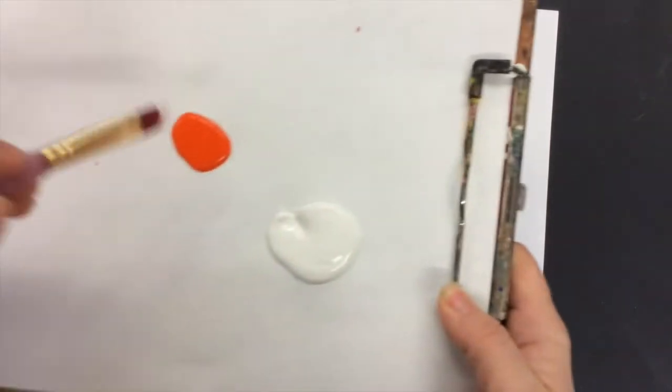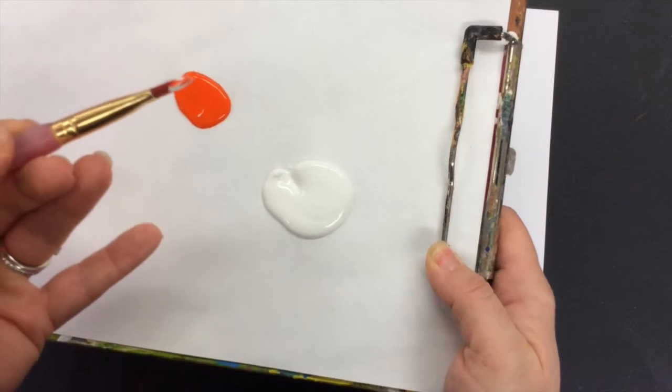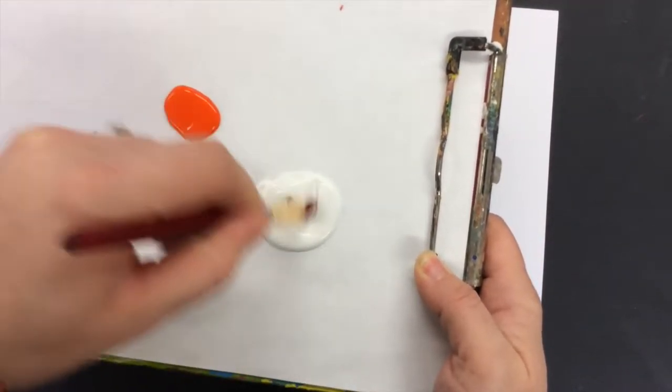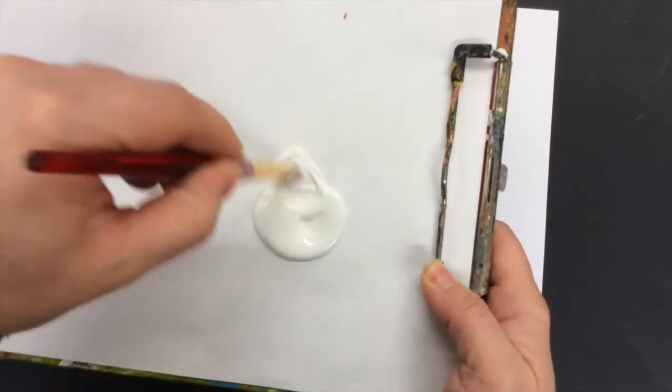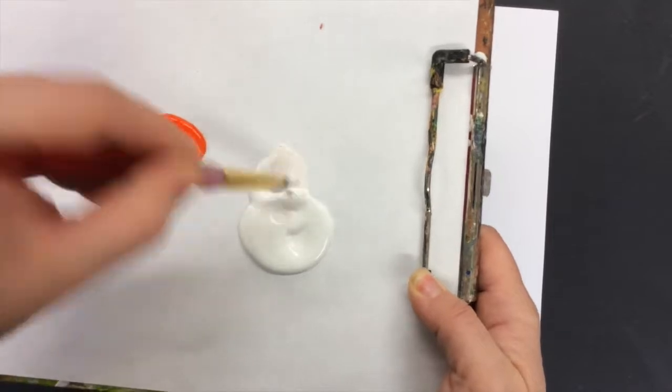And then I'm going to dip just the corner of my brush in there, and I'm going to mix it in my white. You could even pull it to the side if you want. It's a very, very light orange.